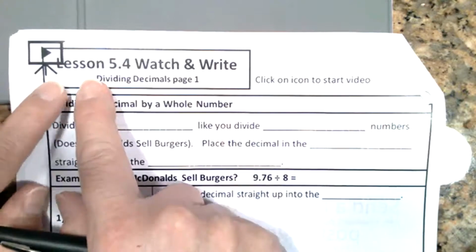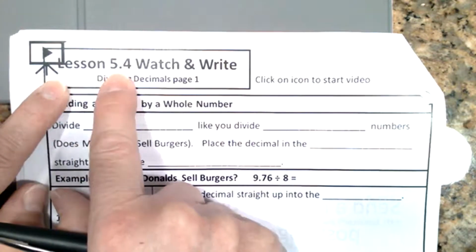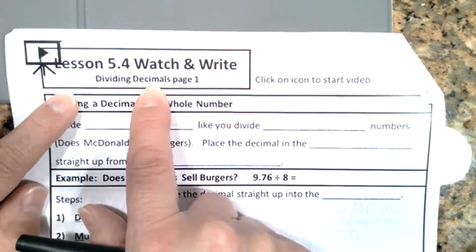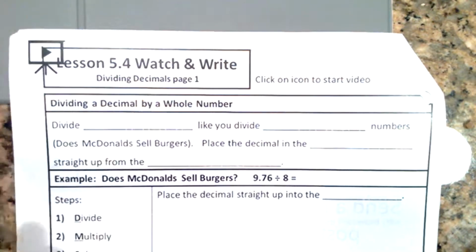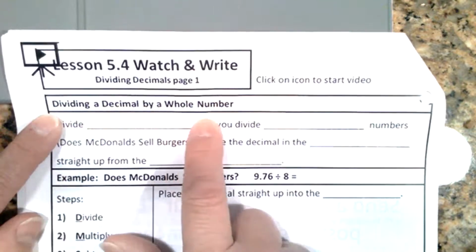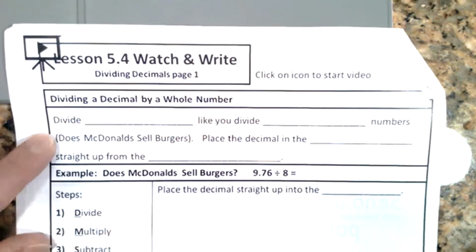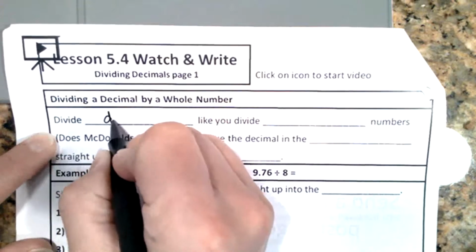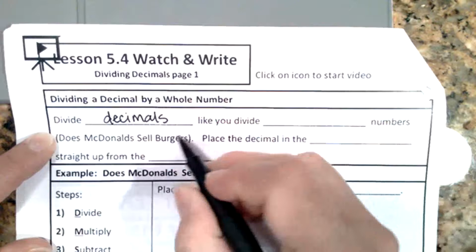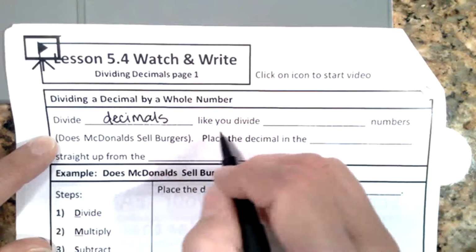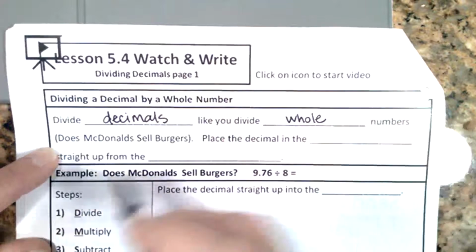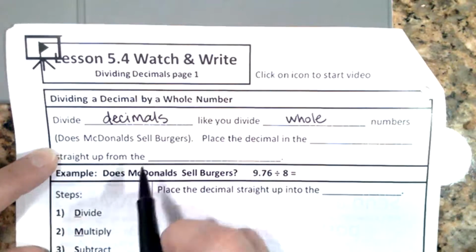Okay, this video is for lesson 5.4, and this lesson is dividing decimals. First of all, we're going to work on dividing a decimal by a whole number. To divide decimals by whole numbers, you're going to start by dividing the decimals just like you would divide a whole number. With does McDonald's sell burgers?